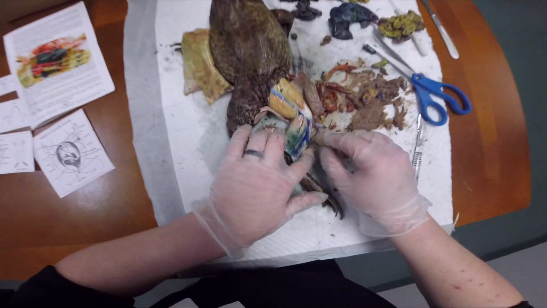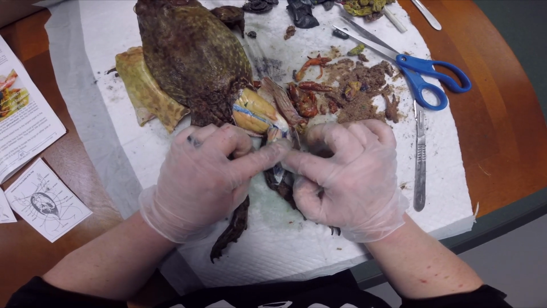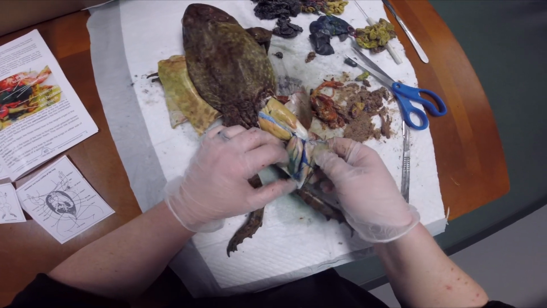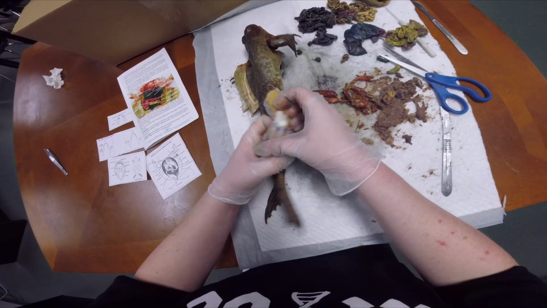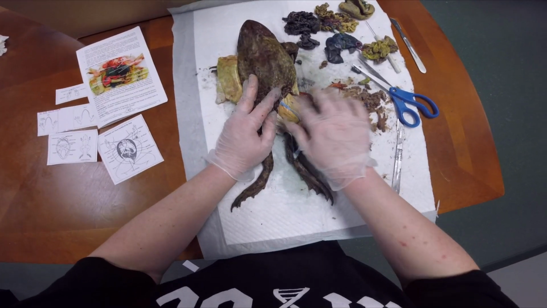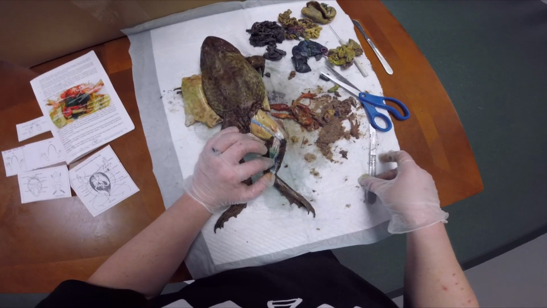There we go. So this would normally be this blue, but you can tell that they went a little happy on the blue dye this year. But here is the kneecap. Okay, so they can extend and hop with their very, very powerful back legs.